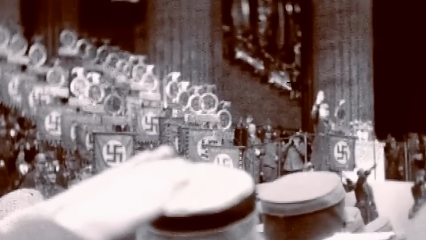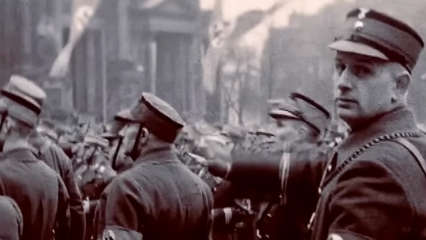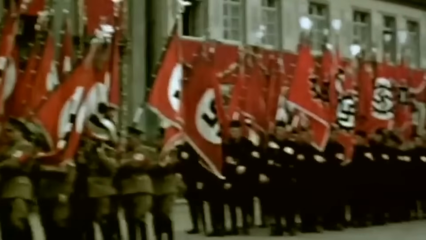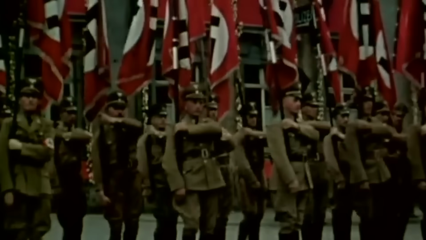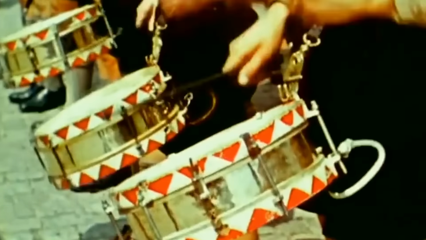Over the next few months, the Nazis gradually consolidated their hold on power, banning the other parties and suppressing dissent. Hitler now had absolute power and would use it to take Germany into the darkest moments of its history.